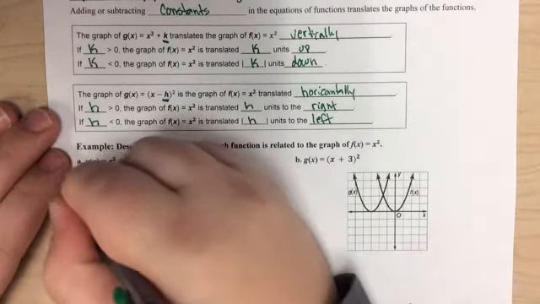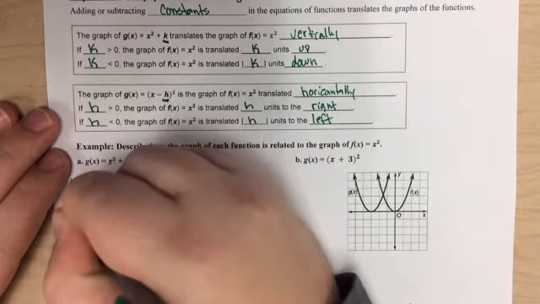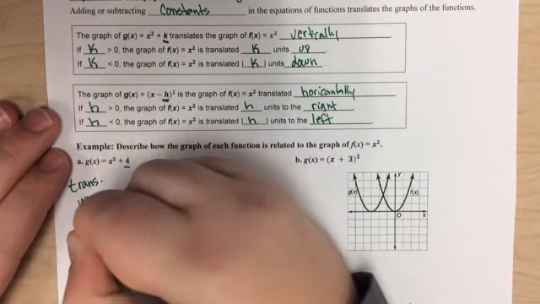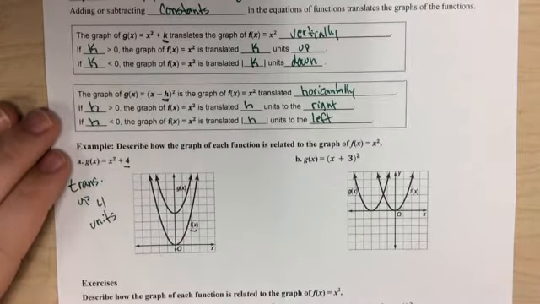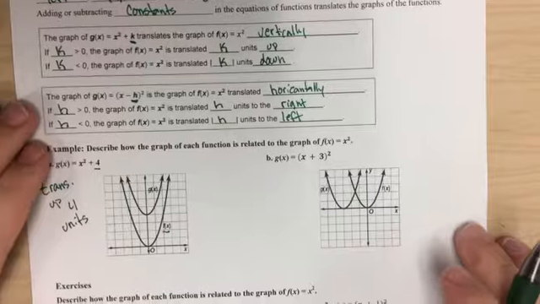So we can put off to the side, translated up 4 units. And that's the only thing that changed on that one. Now we look at the next one.